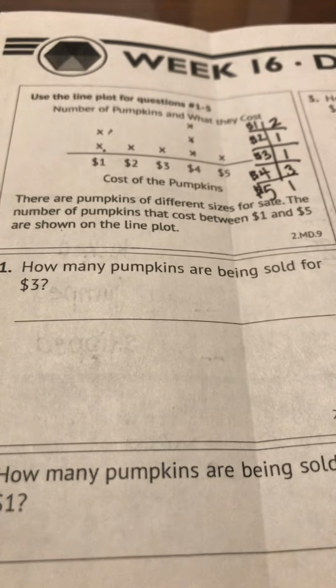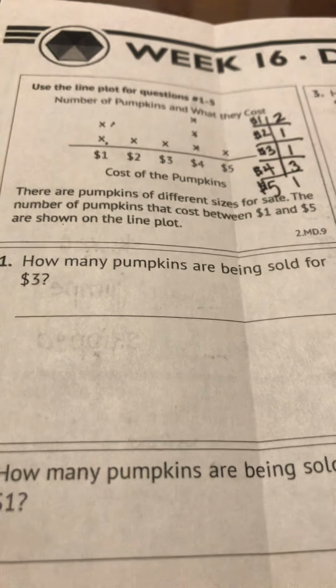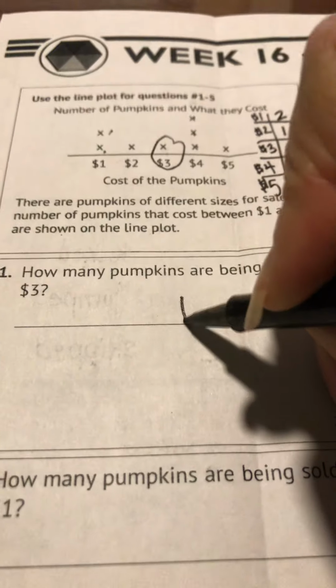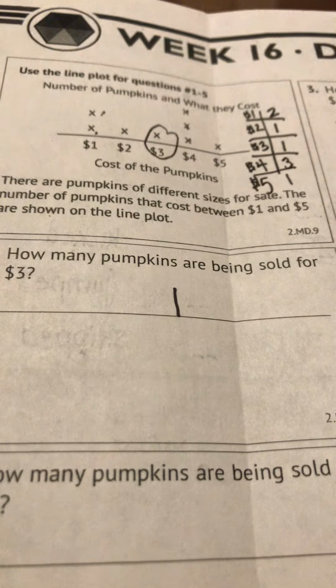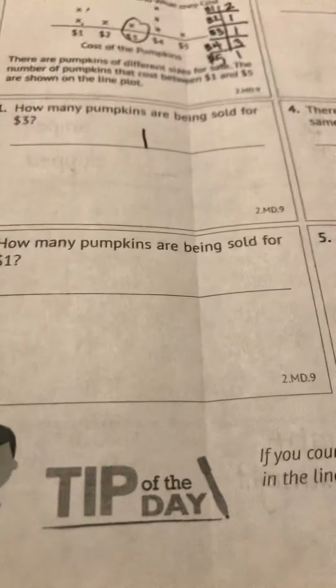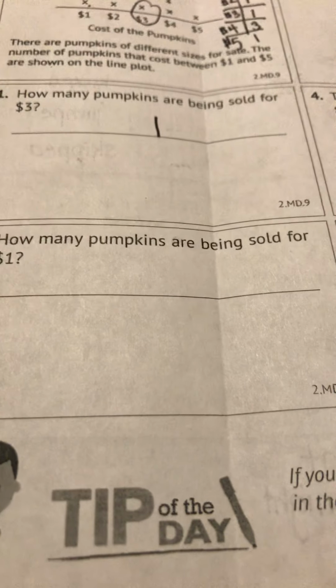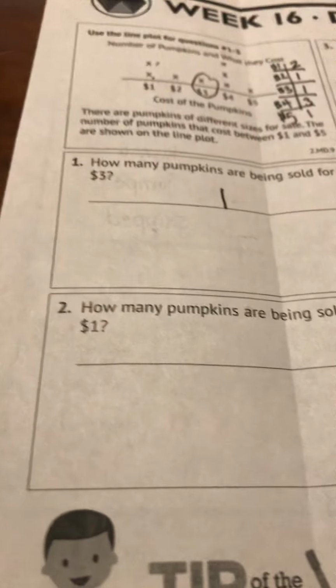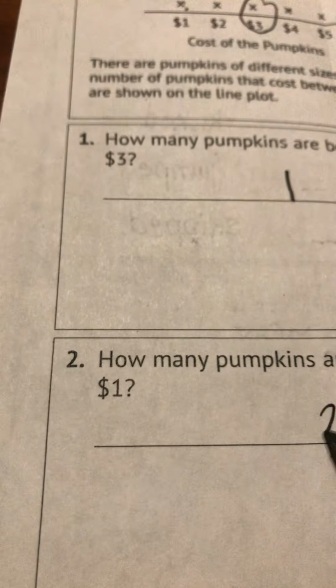So question number 1, how many pumpkins are being sold for $3? Go up here and look, $3. That would be 1. All right, question number 2, how many pumpkins are being sold for $1? Does that say $1? Yep, $1. How many are being sold for $1? There are 2. So if you go up here and look, 1, 2. Correct answer would be 2.